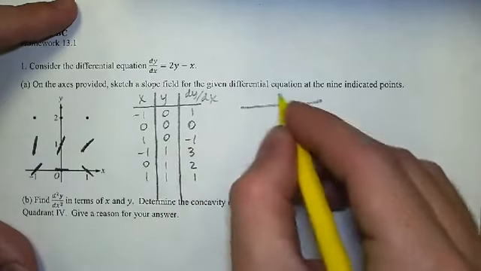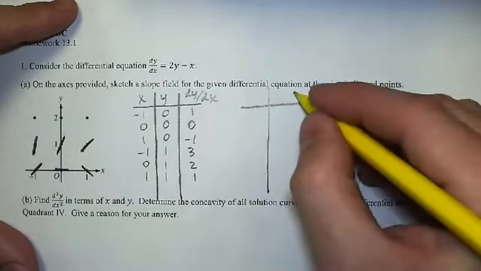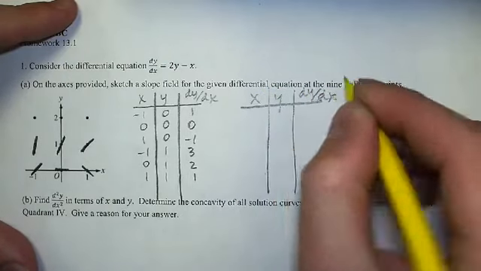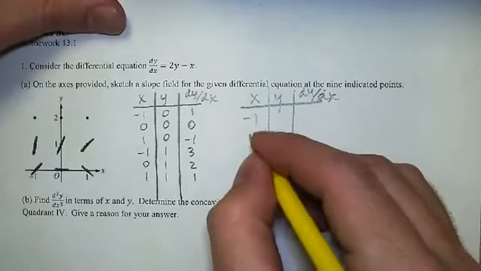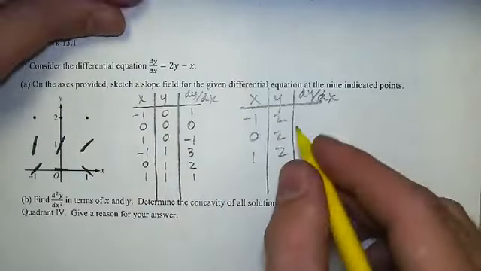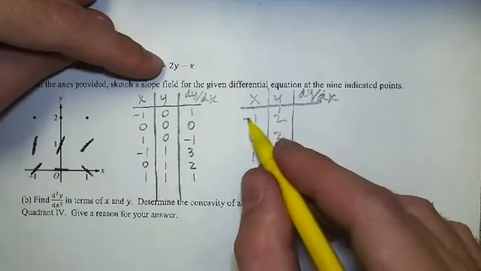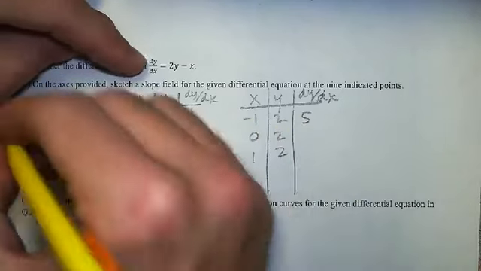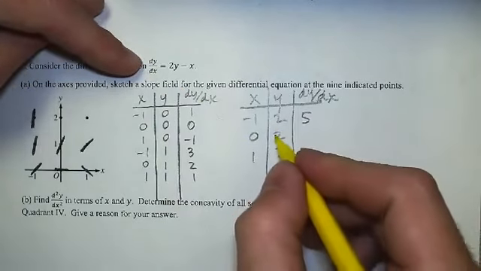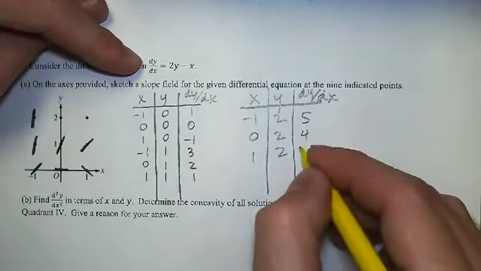All right, then maybe I'll just go over here. Yeah, you can see that. I'll do x, y, and dy/dx. So I'll have negative 1, 0, 1. y is 2 up there on the ones I don't have. So 2y minus x is 5. That might as well be vertical.